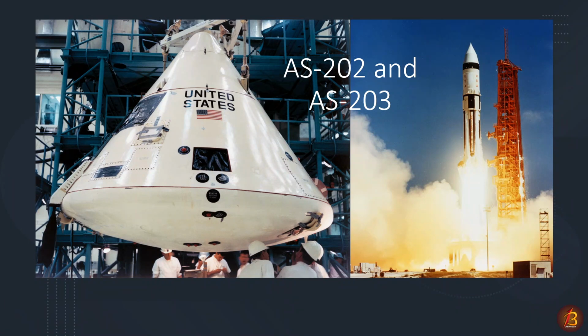AS-202 was the third test flight of the Saturn IB because the delay in readiness of the Apollo spacecraft 011 pushed its launch past the July 1966 launch of AS-203. So technically what was supposed to happen was there was going to be another flight that was supposed to happen before the unmanned flight of AS-203, but that didn't happen.